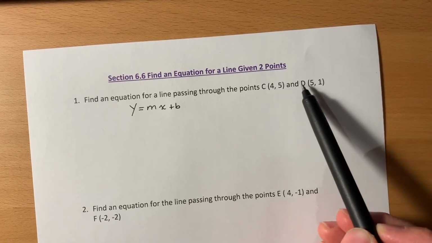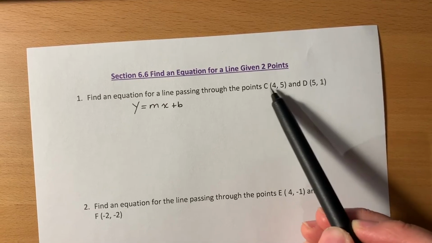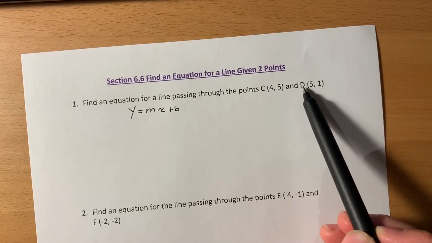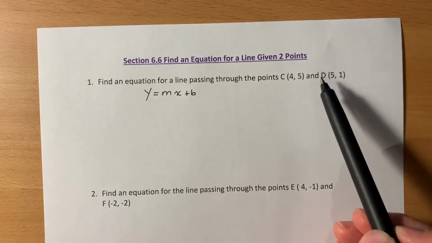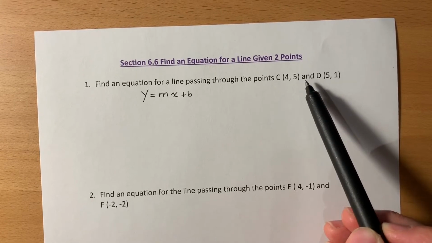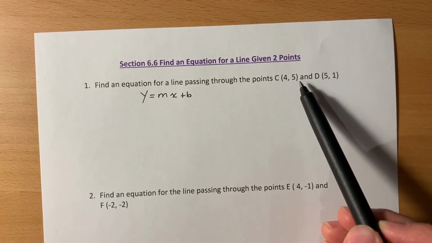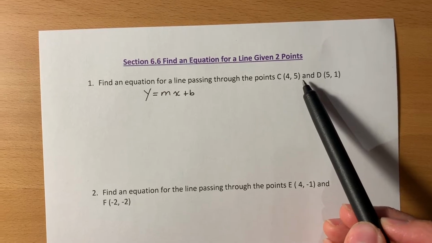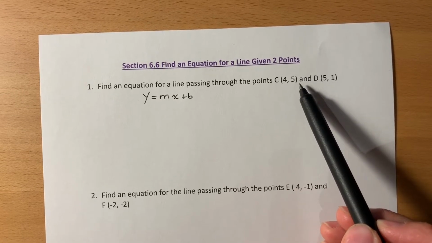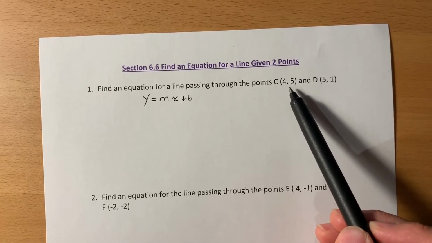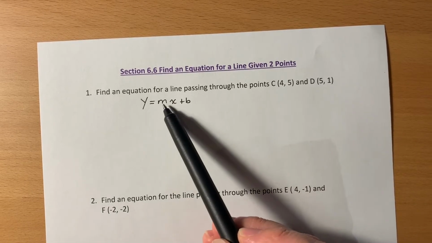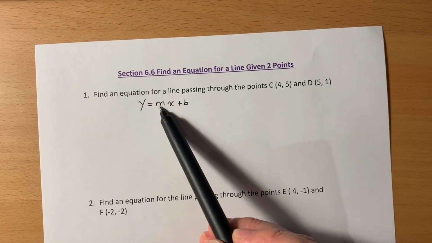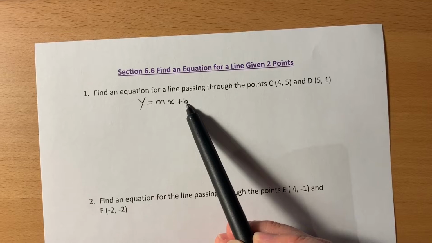Now, don't worry too much about this C and D. It's just labeling or naming the point, that's all. Okay, so in the previous section, you were either explicitly given the m value or you were told what it was parallel or perpendicular to. So here you're not. So you still need to calculate m or figure out what m is and figure out what your b value is.